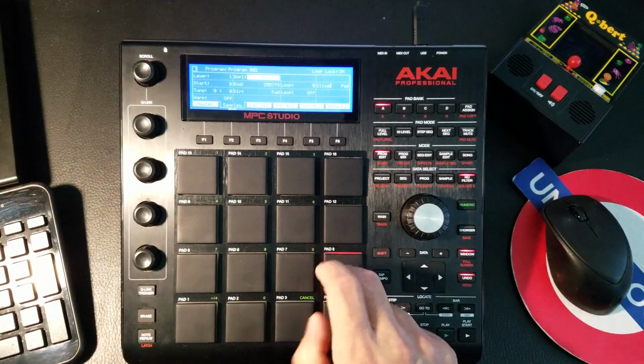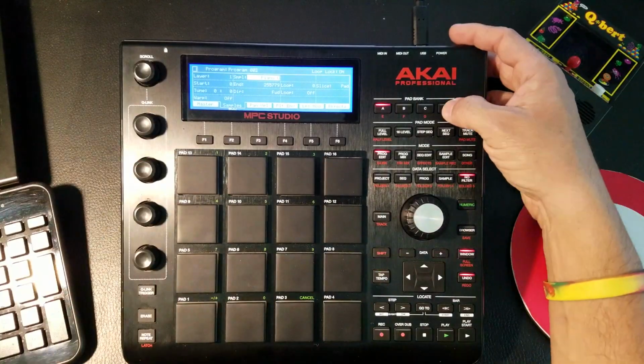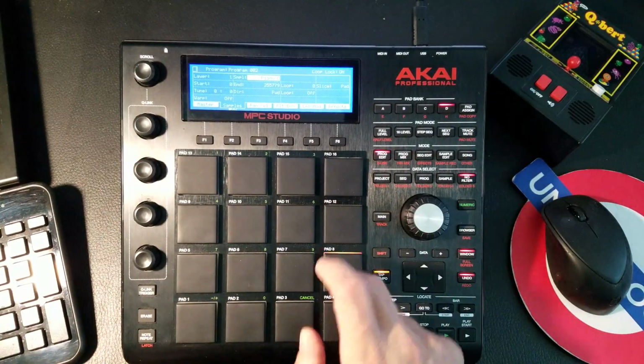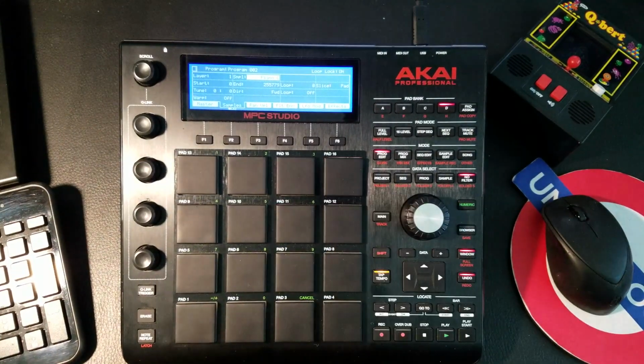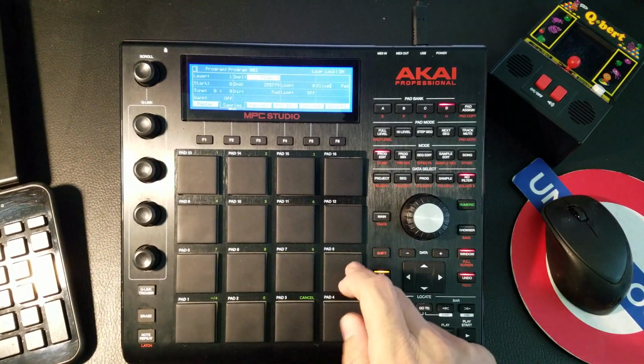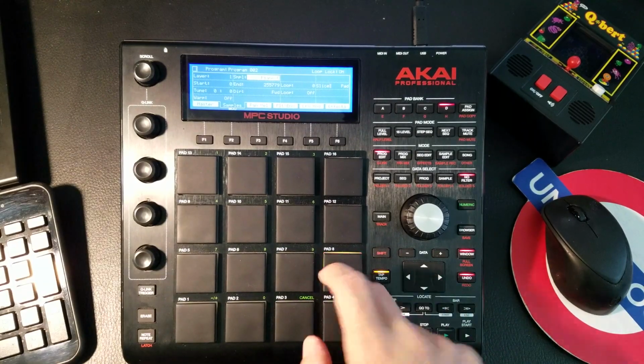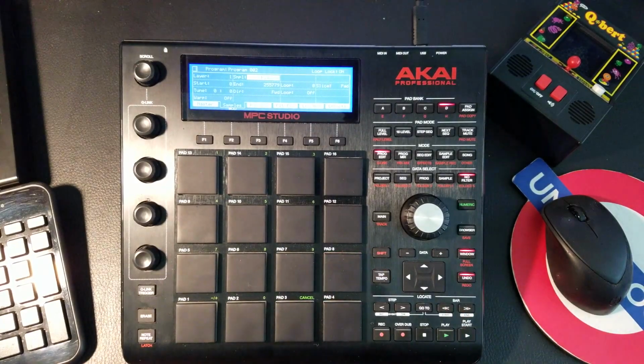Now if you press the pads, you're probably not gonna hear it because it's super low on the keyboard. So again, we can use our pad bank buttons to move up. And there's our sample. Now, as you notice, it's on note off, meaning every time you hit the pad, as soon as you release it, it's gonna stop playing.